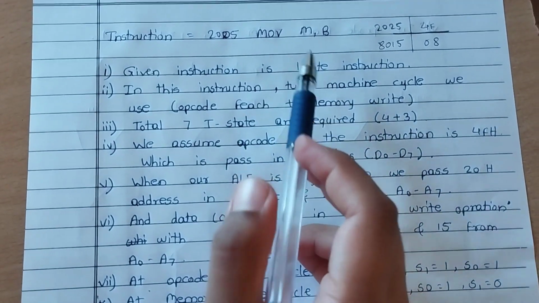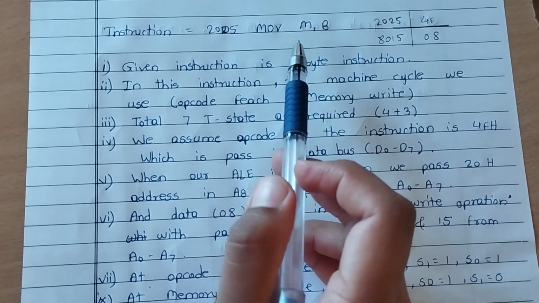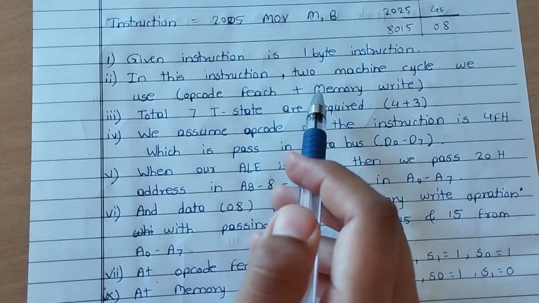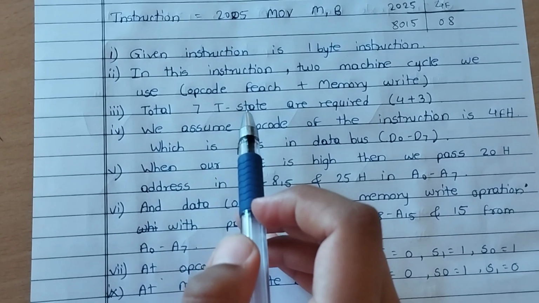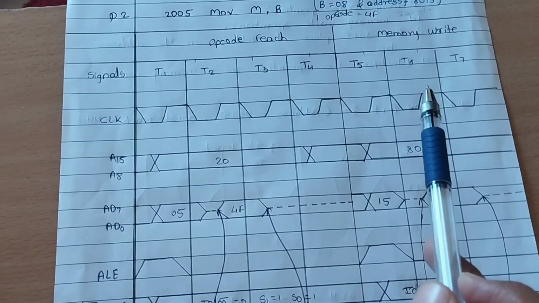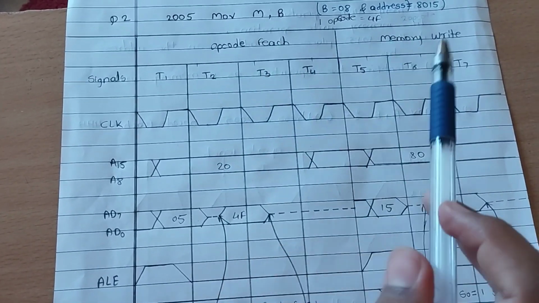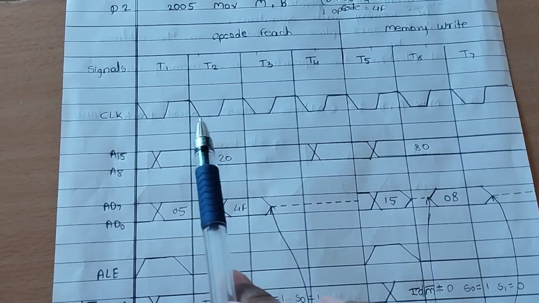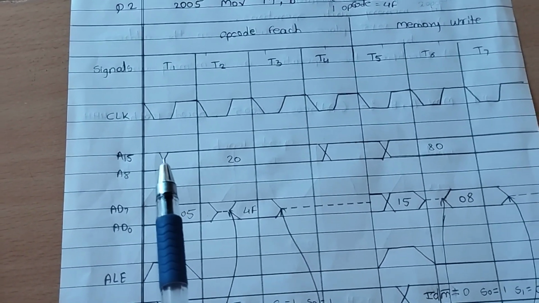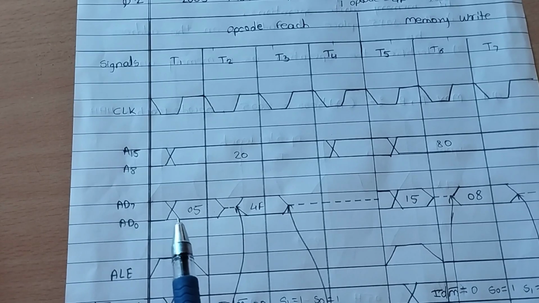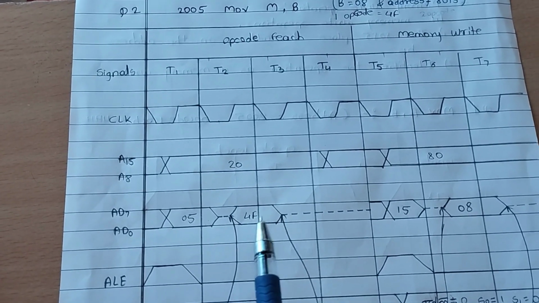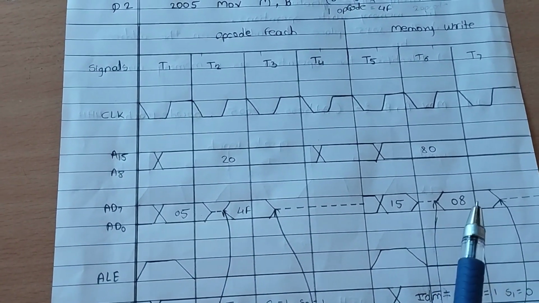As we know, this is a 1 byte instruction. For that we use two machine cycles, opcode fetch and memory write. For that we use 7 states. So as before, first draw 7 T states, 4 for the opcode fetch and 3 for the memory write. Then draw the clock signal, highest bit address, then lowest bit addresses and the data. We assume 4F opcode for the instruction and 08 is our data.